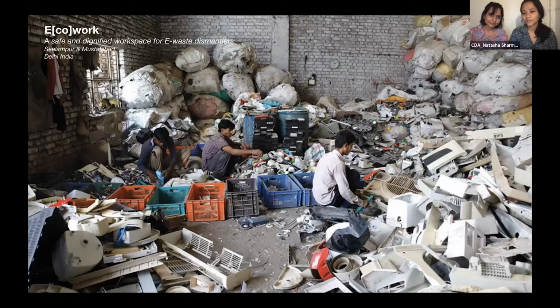Moving on to the next project. This project is quite different from the one Bhavna shared because of the demography. This is based on e-waste dismantlers, and we collaborated with EcoWork Association, that invited us to do the participatory design and work with the e-waste dismantlers.